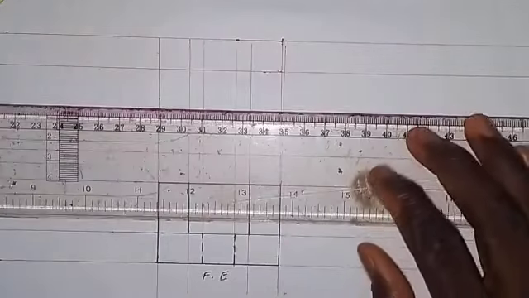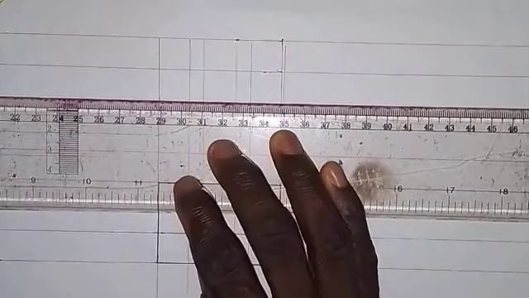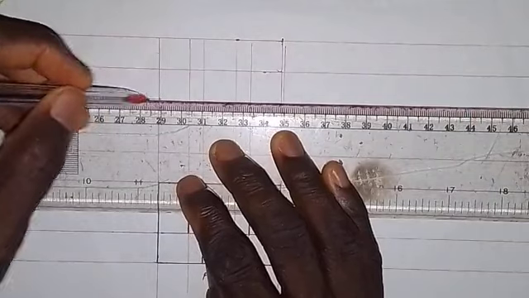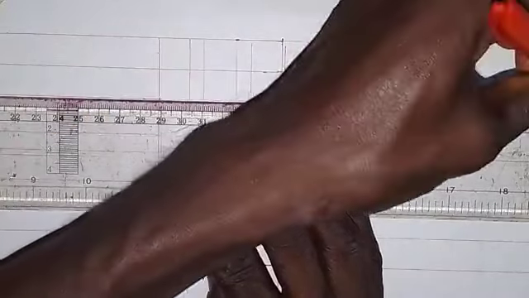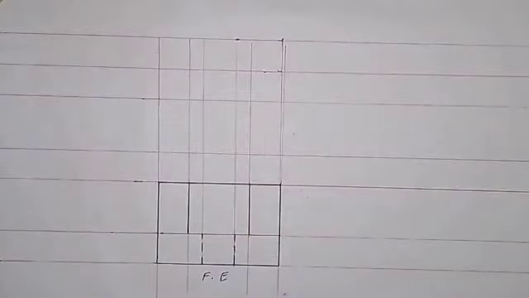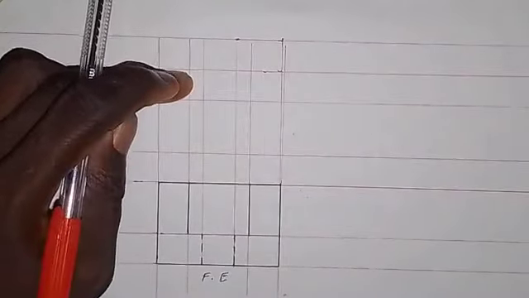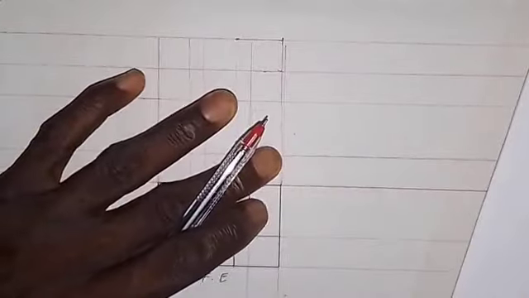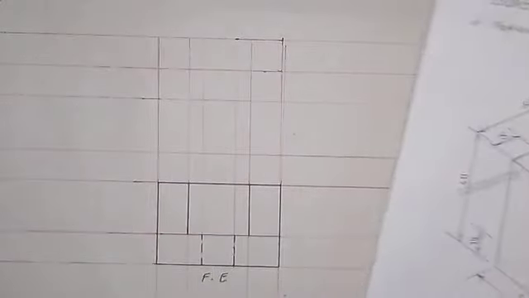So what we have to do now is draw a horizontal line from here to here. Okay, so that's how we are going to have it there. So this rectangle is now here, while for this one it goes from this end to this point here. That's what we have there.